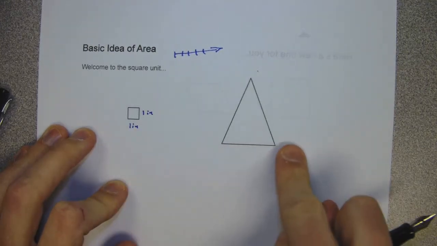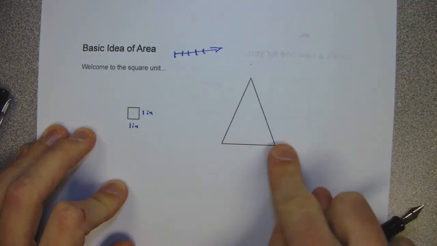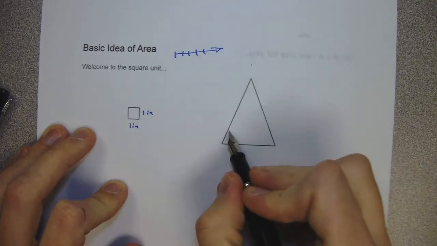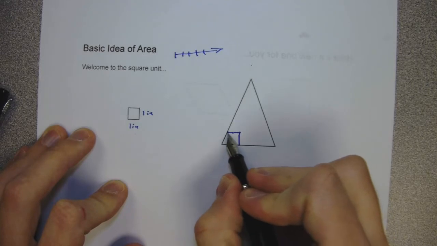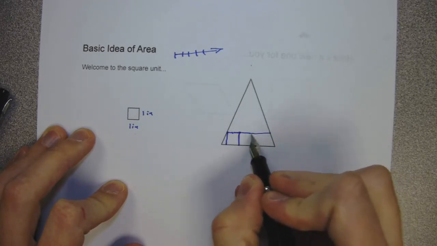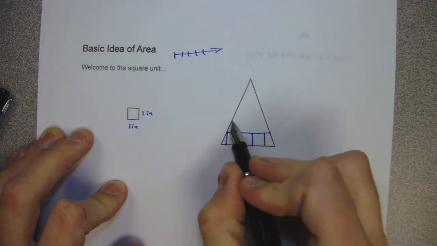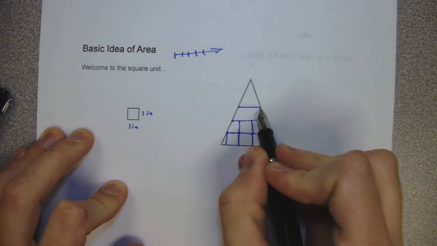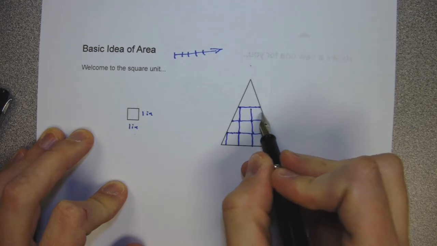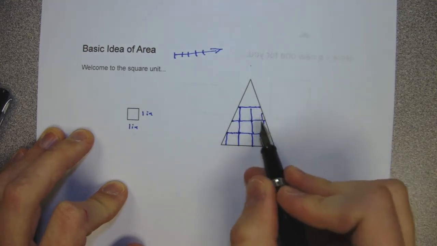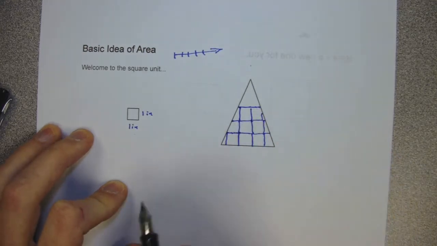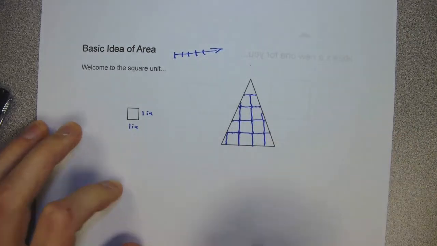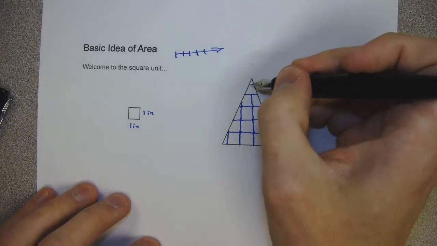When we're finding the area of a figure, so for example, if I wanted to find the area of this triangle, what I'm trying to figure out is if I were to take that 1 inch square, I want to see how many of them it would take to fill in the figure. And notice some of our squares would be whole, some of them would be partials, but in the end, we would take all of those different squares, add them together, and that would give us the full area.